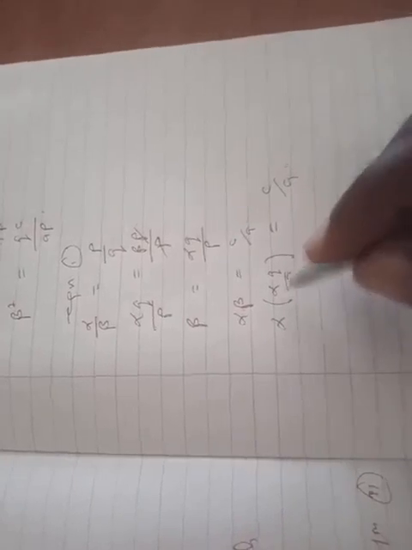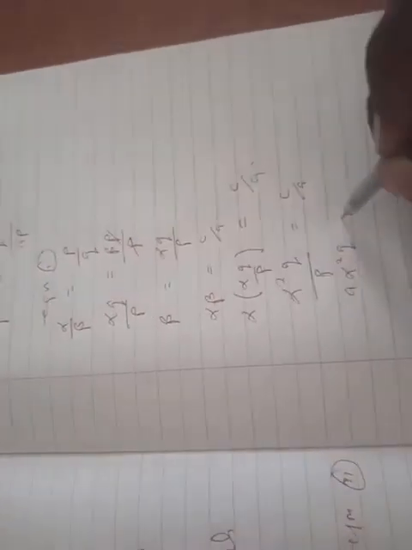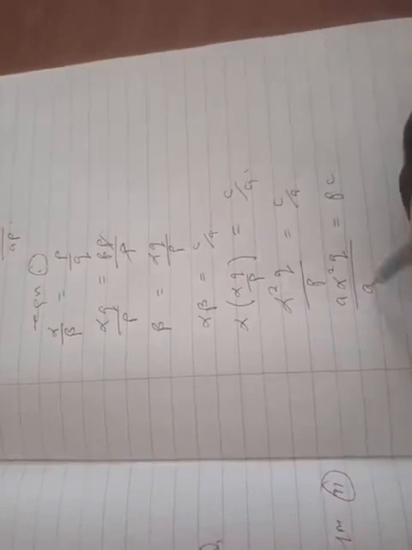If we remove this bracket, we have alpha squared q over p equals c over a. Now cross multiply: a alpha squared q equals pc. We divide by aq because we are looking for alpha squared, so this goes with this.